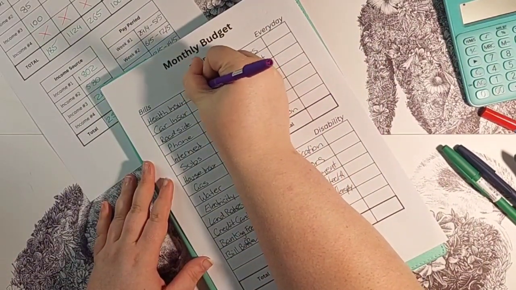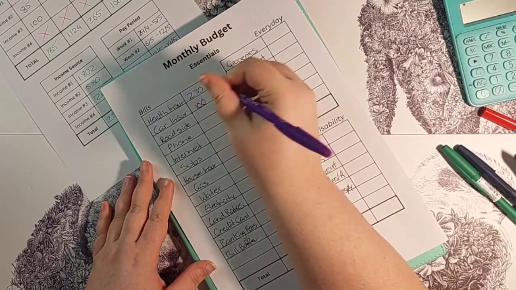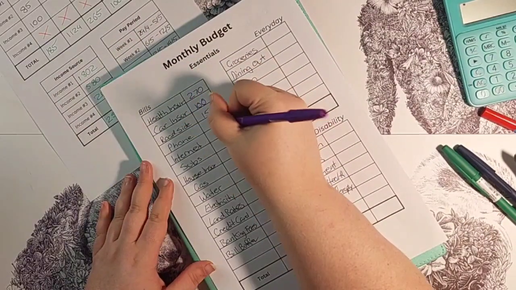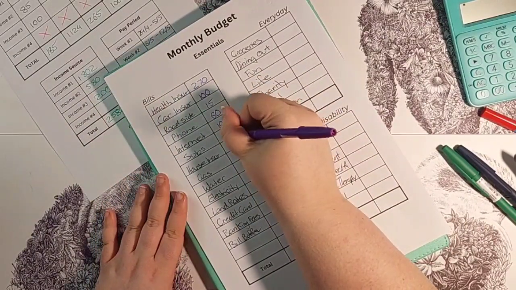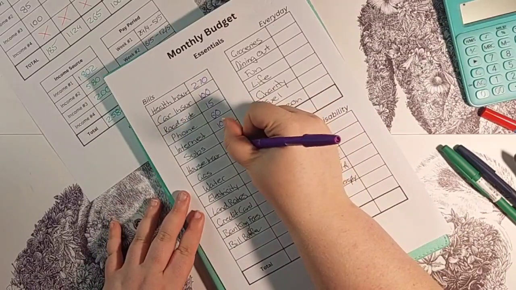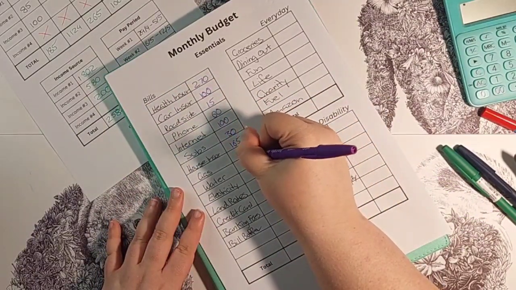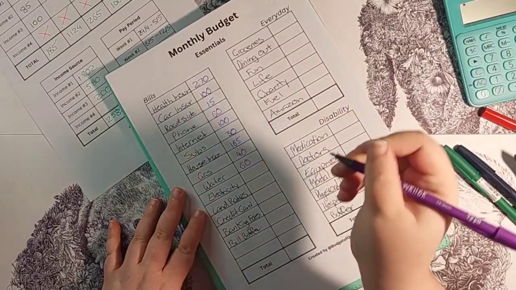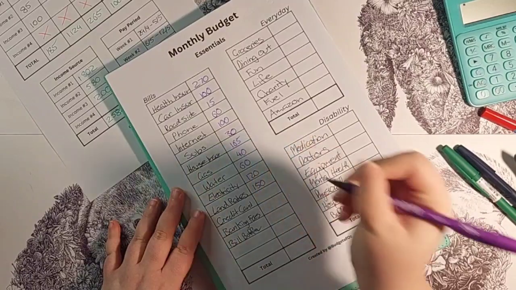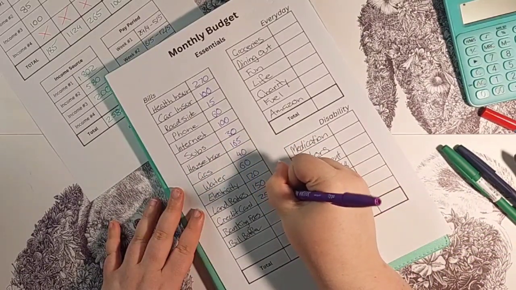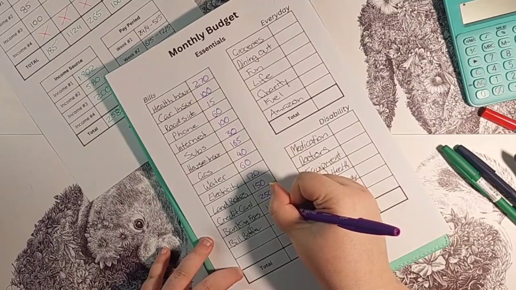So health is $270 for our health insurance, car insurance is $100, roadside is $15, car is $60, internet is $100, subscriptions is $30, house insurance is $165, gas is $40, water is $60, electricity is $120, land rates is $150, credit card is $250, banking fees is $15.